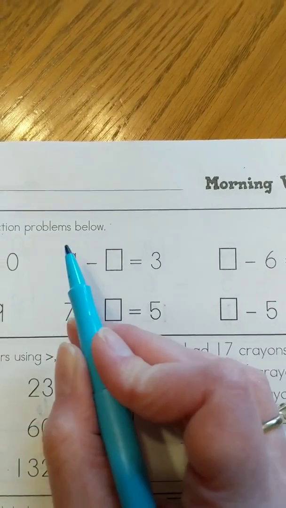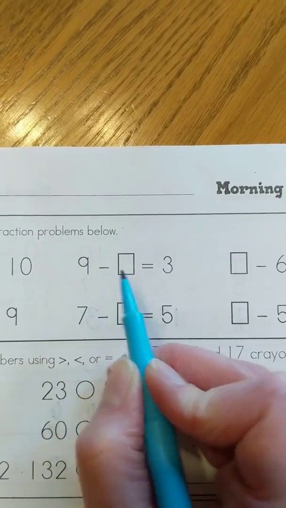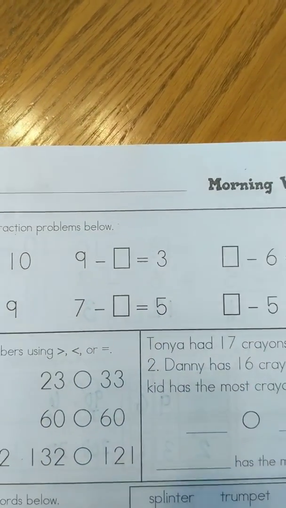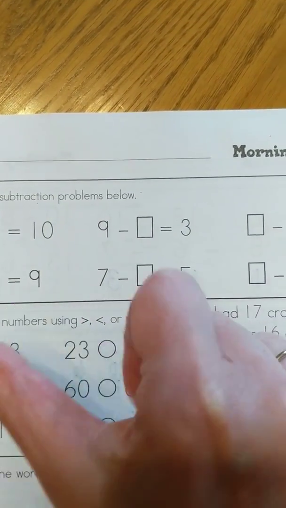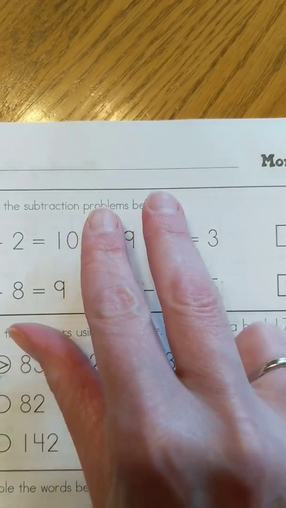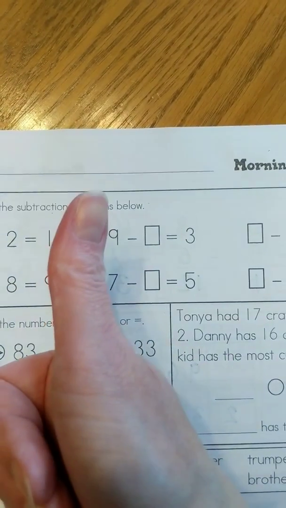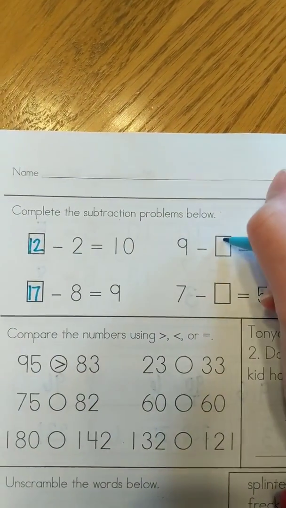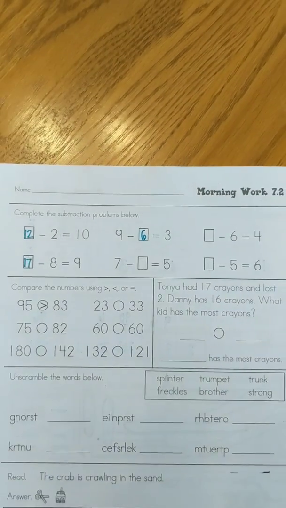Now these ones are a little bit different. You're going to start with your number, and you're going to count backwards, since we're subtracting, until you get to 3. So if I have 9 and I count backwards, so I'm at 9, 8, 7, 6, 5, 4, 3. I ran out of fingers. But that was 6. I just counted 6. So 9 minus 6 is 3, and we know that is correct. So you guys can do the rest of those.